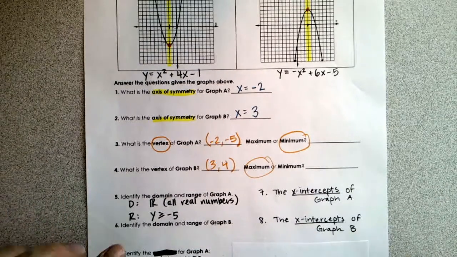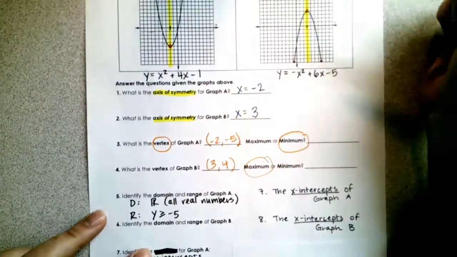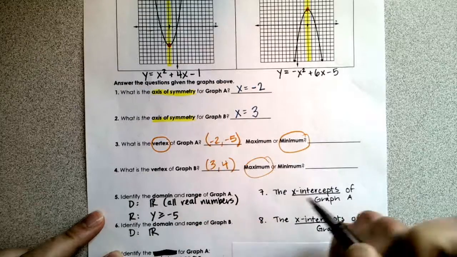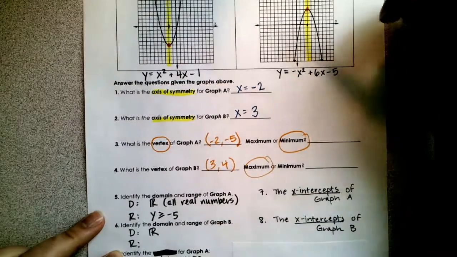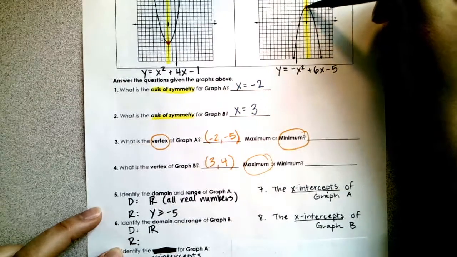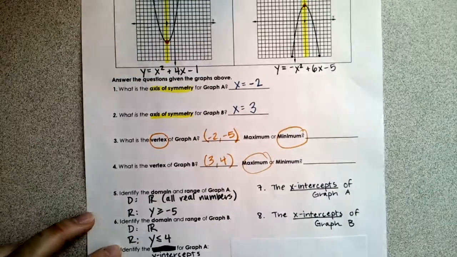For graph B here, again, it's going to be all real numbers for the domain because any x values work. And the range, this time we have a highest y value, and that y value is 4. So we know that y needs to be less than or equal to 4.